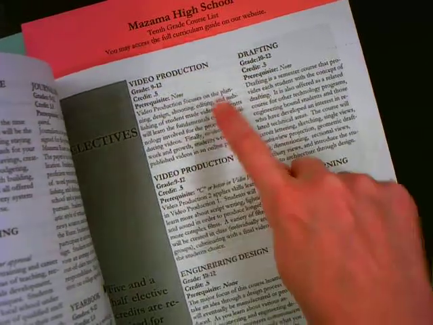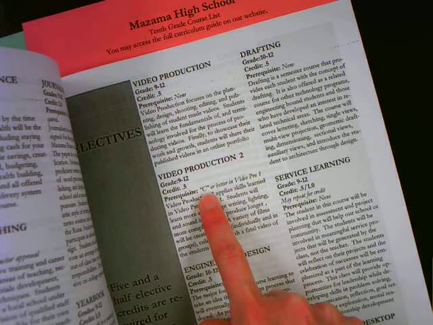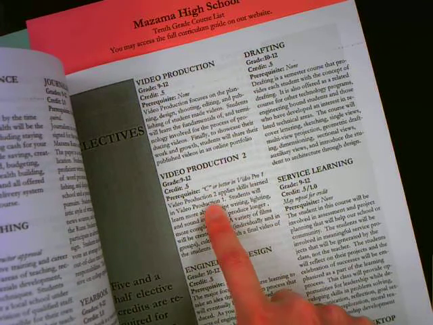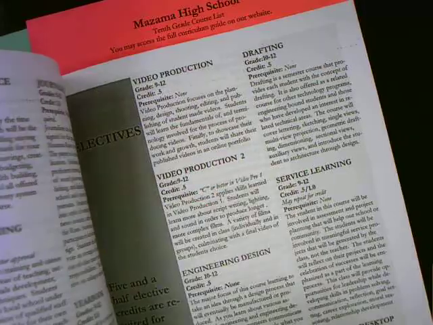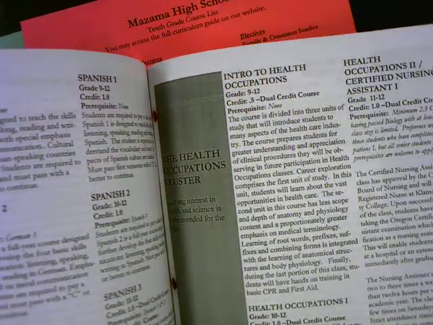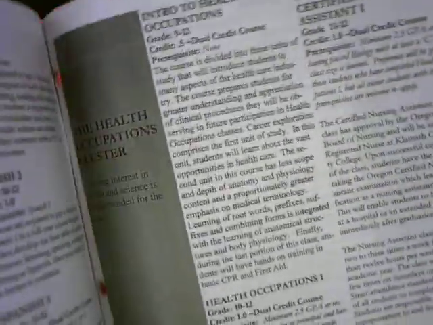If you've taken video production and you want to do the second one, look here. You have to see if you got a C or better in video production 1, and you can double check that on your transcript to see what grade you got. Same thing goes with every other class. Make sure you're reading through the description and decide if that class sounds like something that would interest you or not.